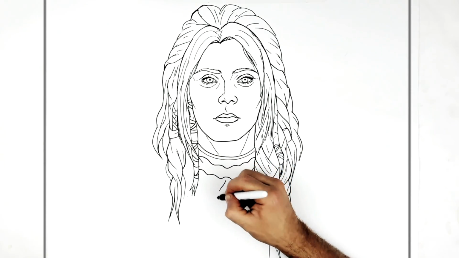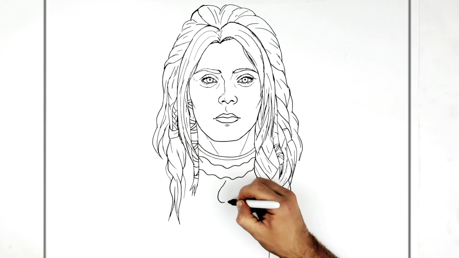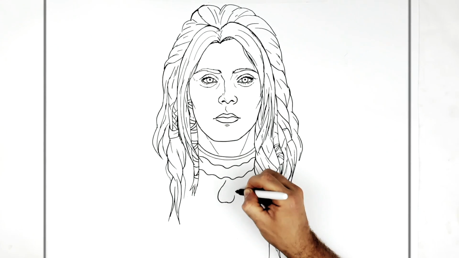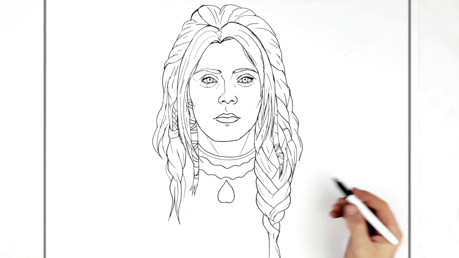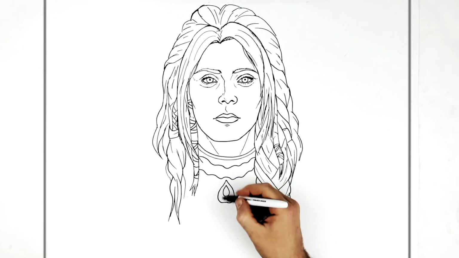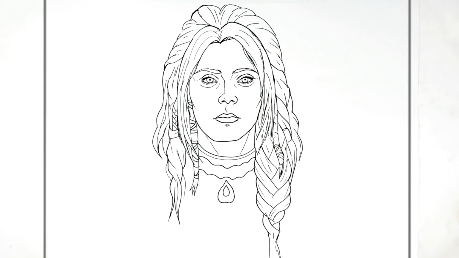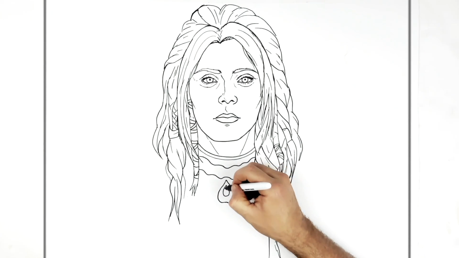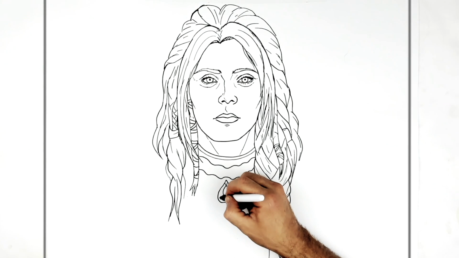And then this love heart shaped amulet, or like an upside down raindrop or something. And then it has an amber section on the inside. Looks like some lines that go that way. And then around here.